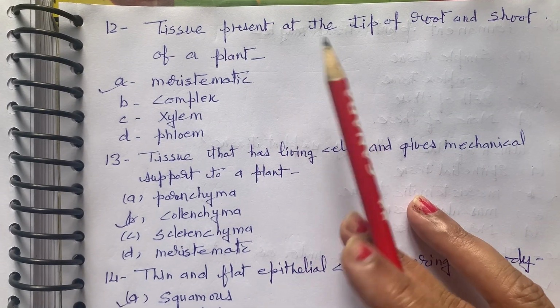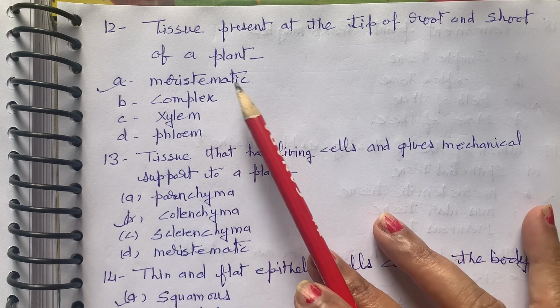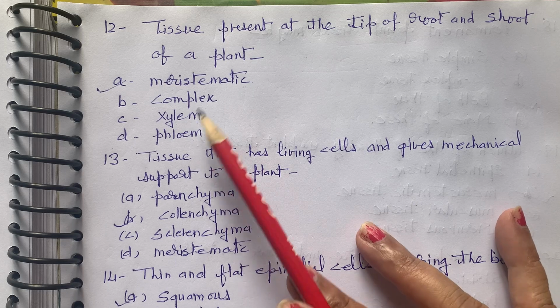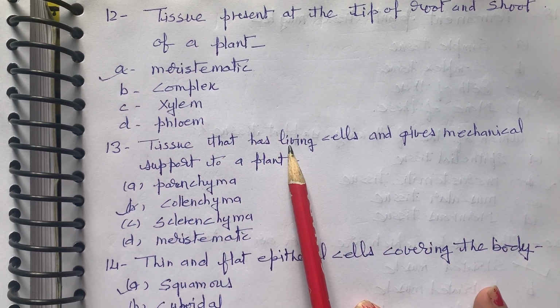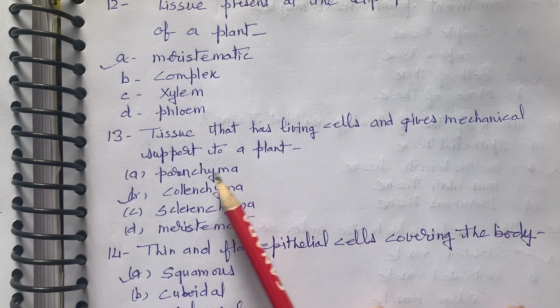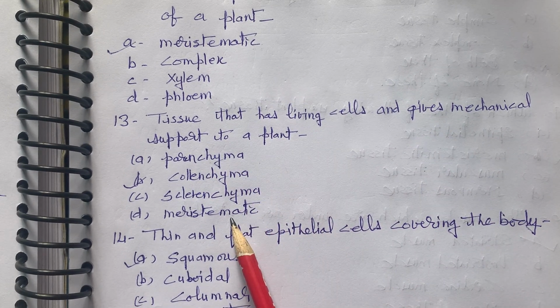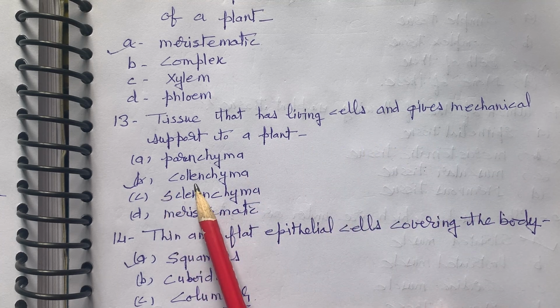12. Tissue present at the tip of root and shoot of a plant: meristematic tissue, complex, xylem, phloem. First option is correct, it is meristematic tissue. Tissue that has living cells and gives mechanical support to a plant: parenchyma, collenchyma, sclerenchyma, meristematic tissue. Living and gives mechanical support, it is collenchyma.